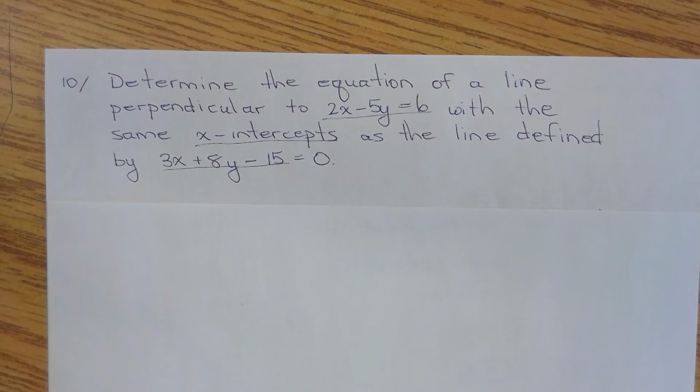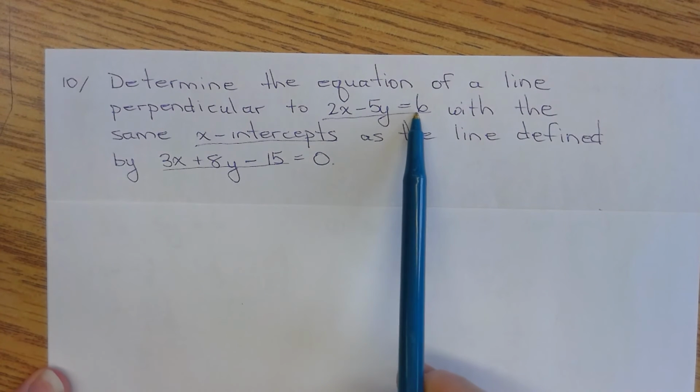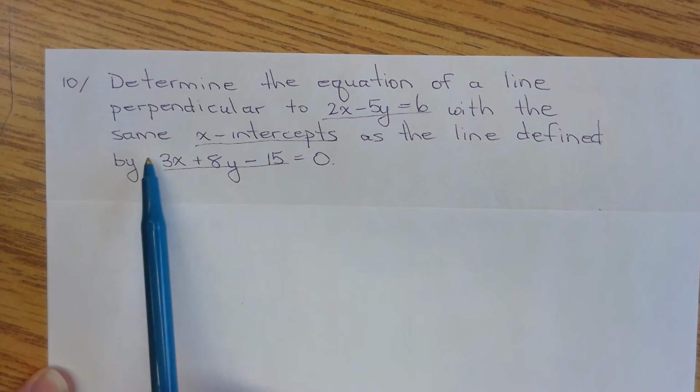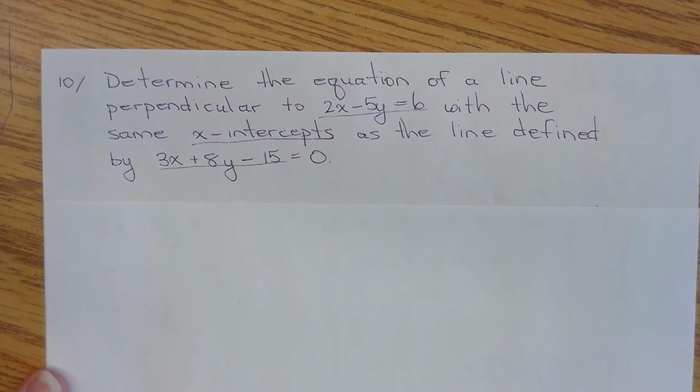All right, nines, I've had a request for question number 10 on the parallel and perpendicular lines homework. So let's take a look at the question. It says, determine the equation of a line that's perpendicular to 2x minus 5y equals 6 with the same x-intercept as the line defined by 3x plus 8y minus 15 equals 0.